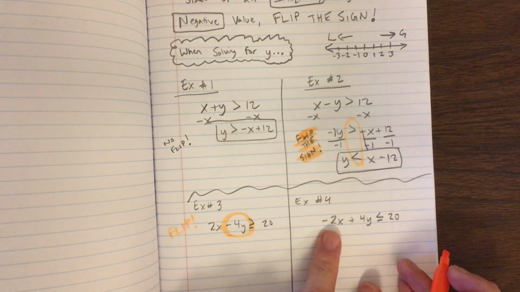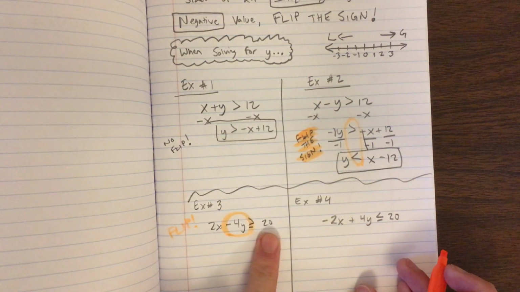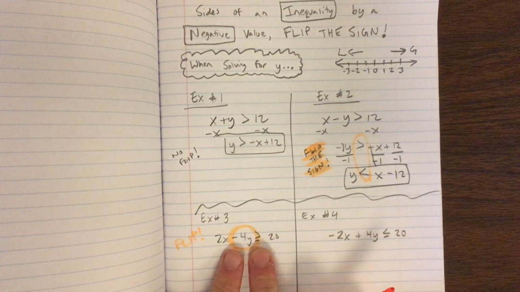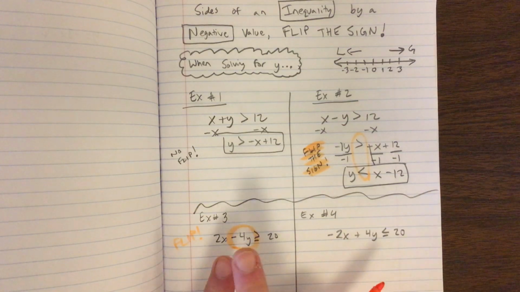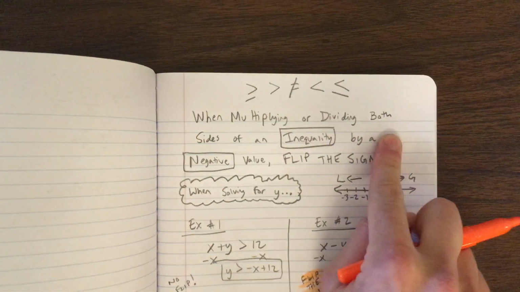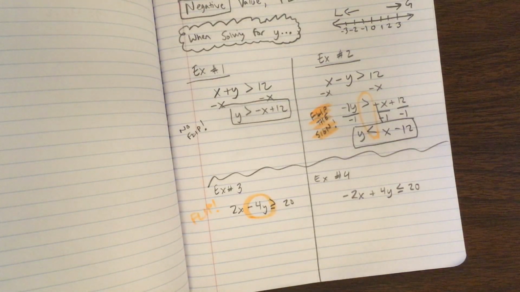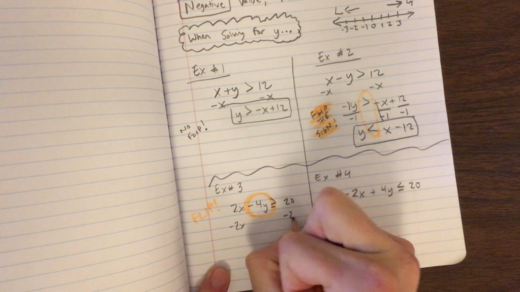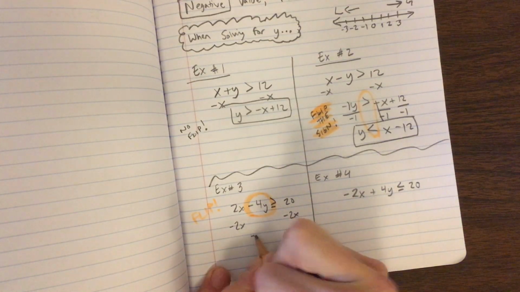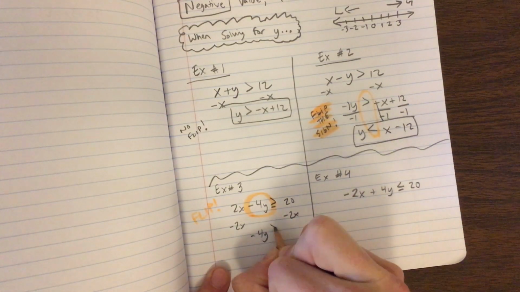It doesn't matter that this is negative. You're just looking for the y, because eventually what's going to happen, when we move the x, y is going to be by itself with a number, and because it's negative there, then we're going to apply our rule up here. So 2x minus 4y, I'm going to get rid of my 2x, get rid of my 2x. Notice I haven't changed anything about the problem yet.